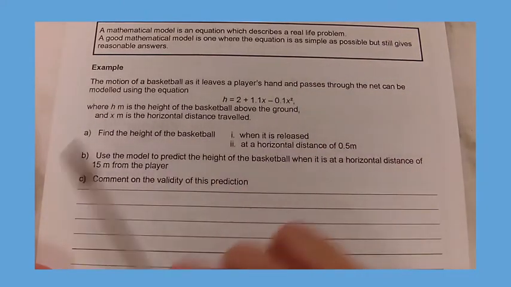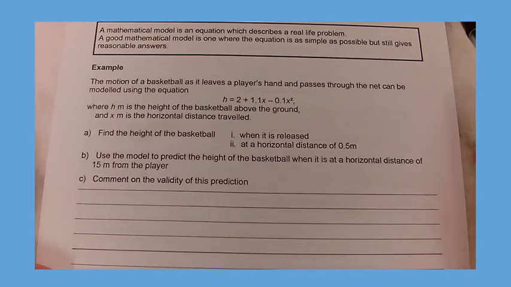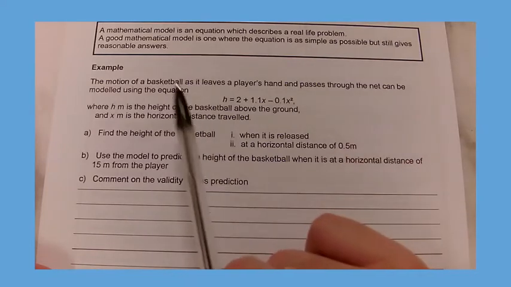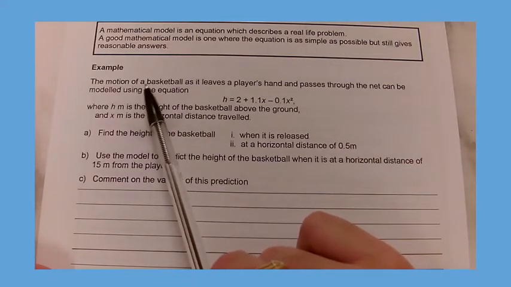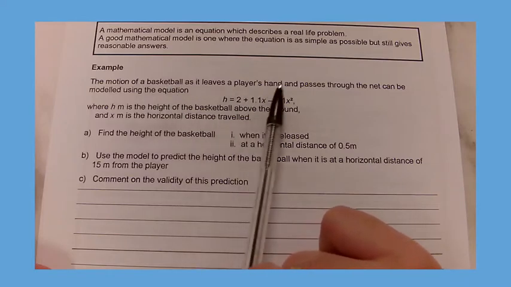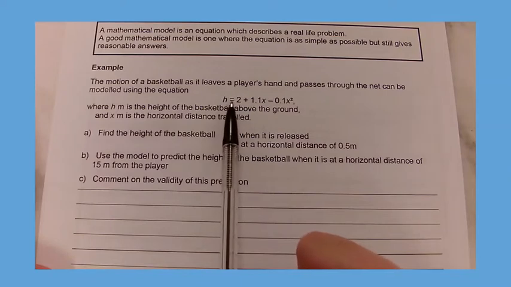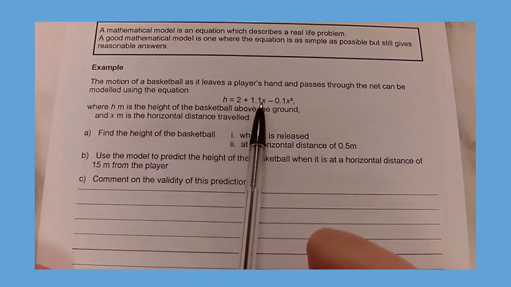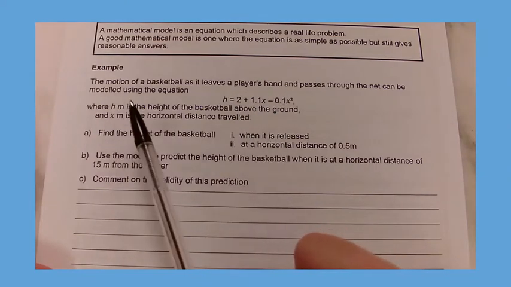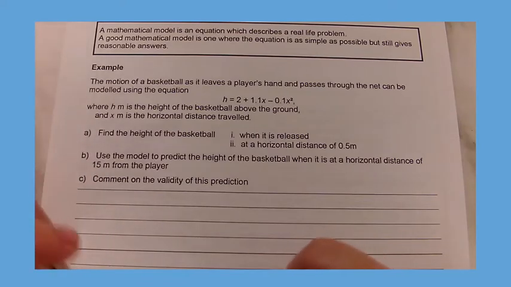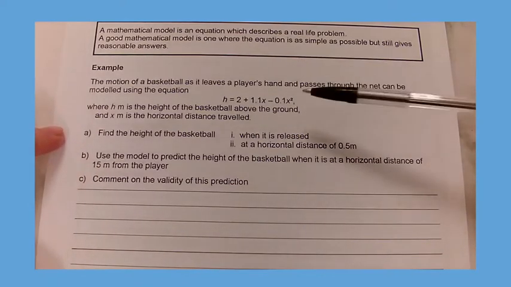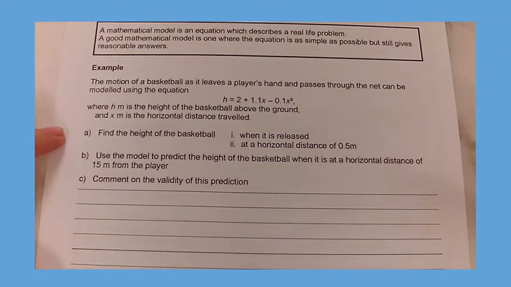So in front of us we have here a model of the motion of a basketball as it leaves a player's hand and passes through the net. And it can be modelled by this equation, h equals 2 plus 1.1x minus 0.1x squared. Now clearly we can see on the face of it that this is a negative quadratic.